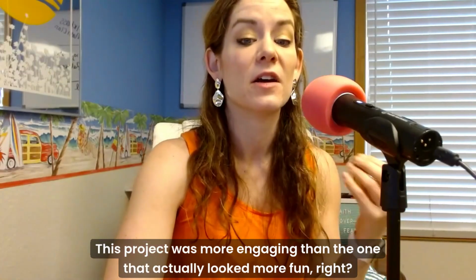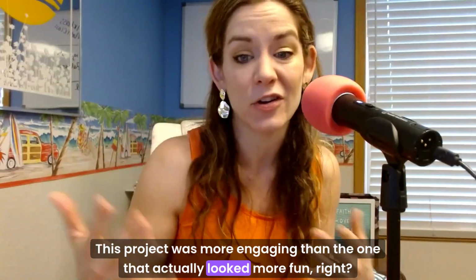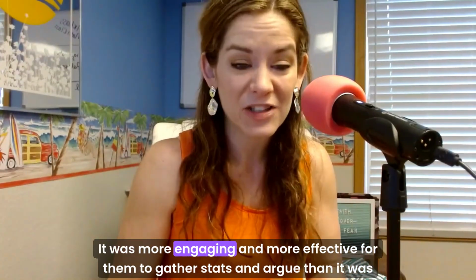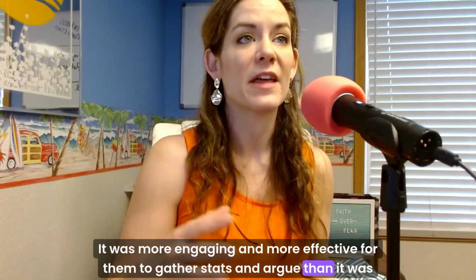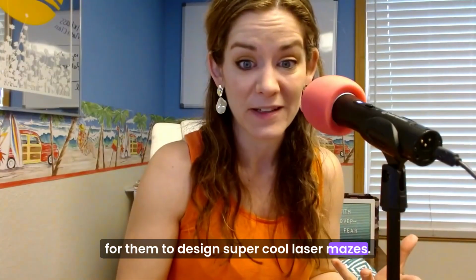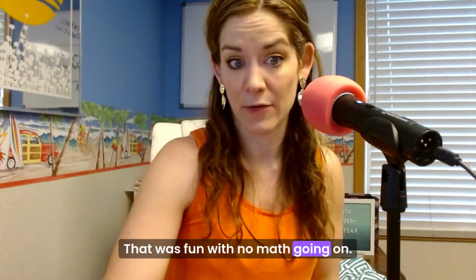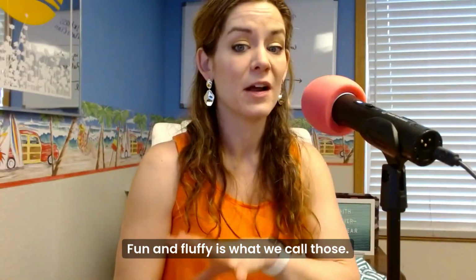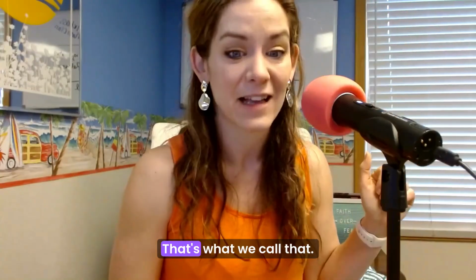This project was more engaging than the one that actually looked more fun, right? It was more engaging and more effective for them to gather stats and argue than it was for them to design super cool laser mazes. That looked fun. That was fun with no math going on. Fun and fluffy is what we call those. The other, active, engaging, effective, kick-ass. That's what we call that.